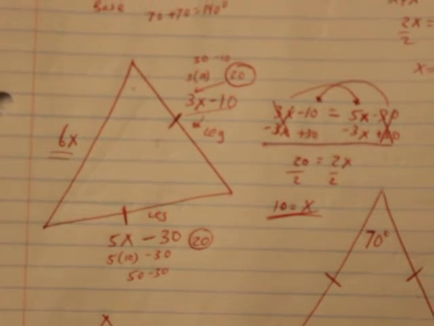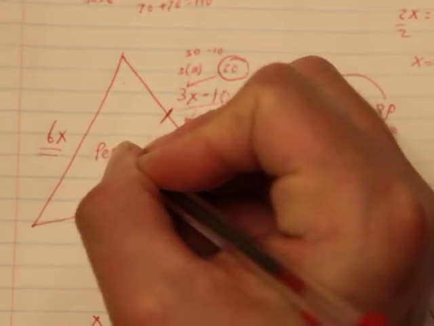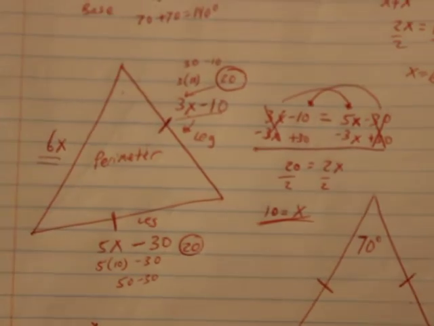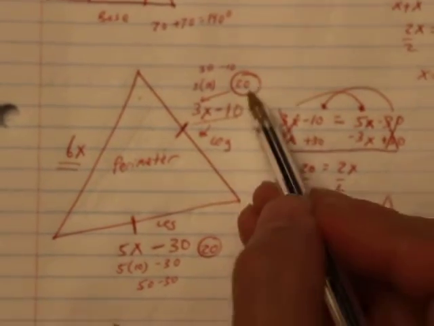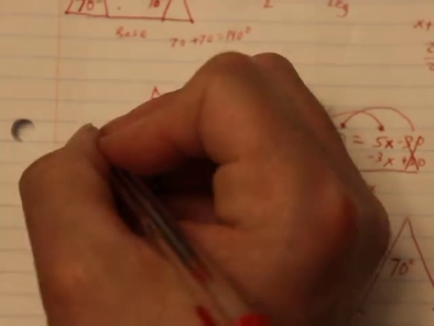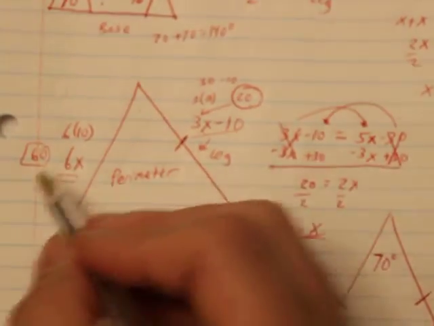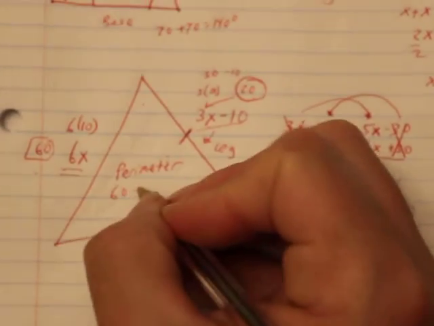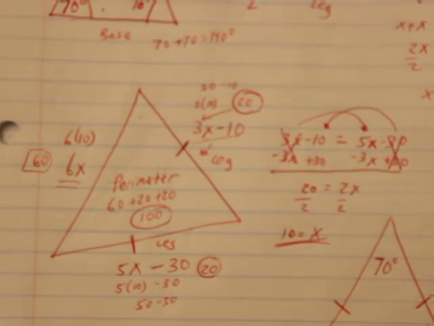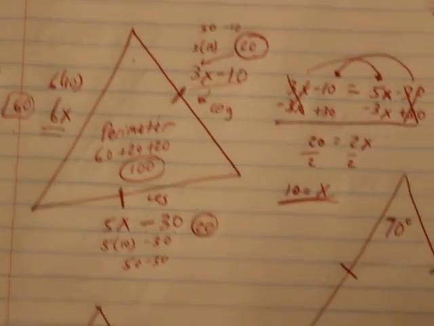Bonus question, let's say I did want to use this 6x and I wanted to know what the perimeter of this triangle is. Perimeter means add up all the sides. So 20 plus 6 times 10, which is 60. 60, 20, and 20 all add up to 100. So they could have asked that problem instead. All right, 2 more examples.